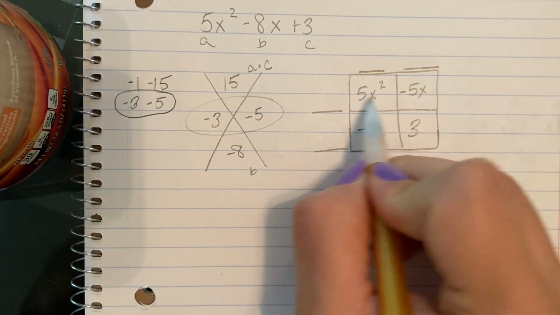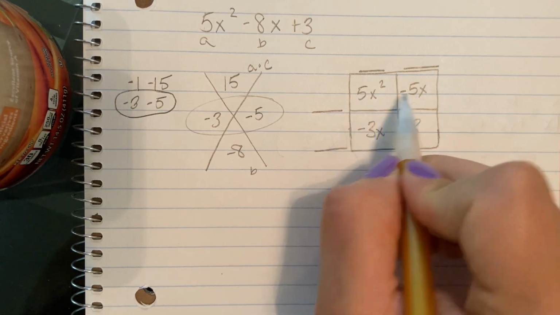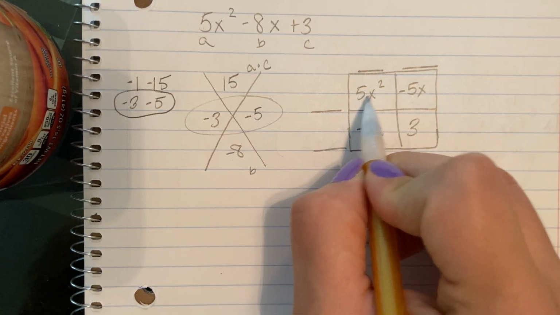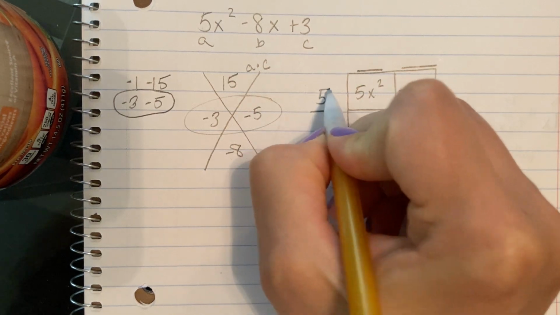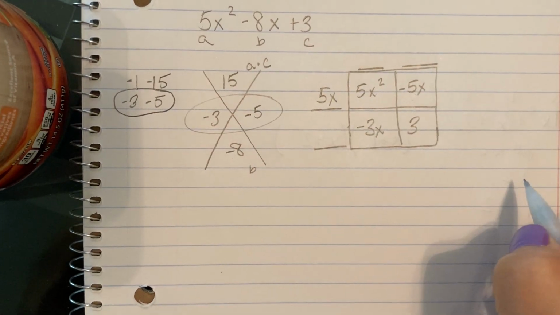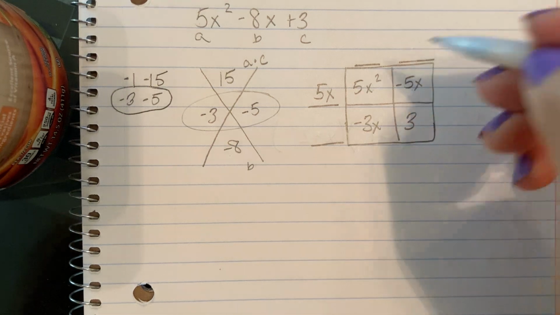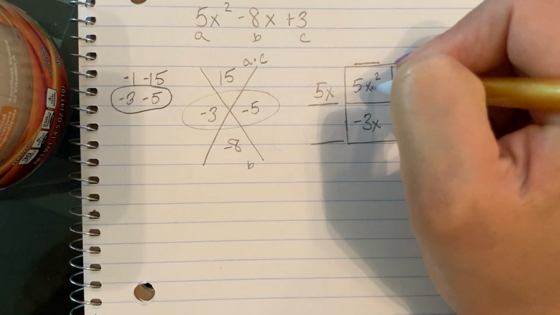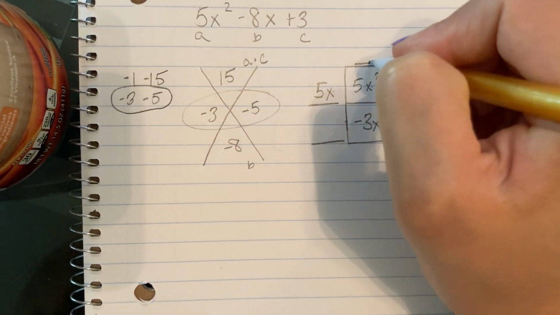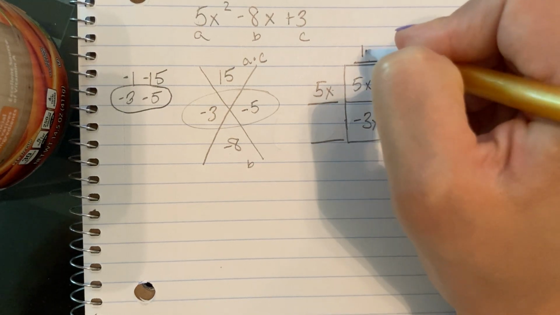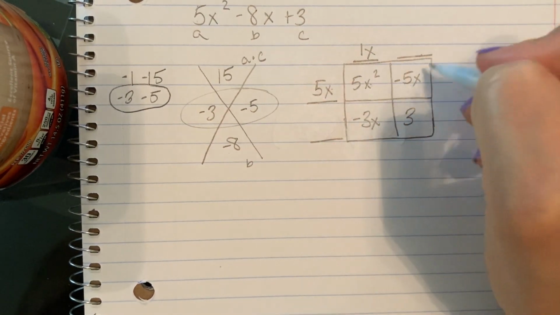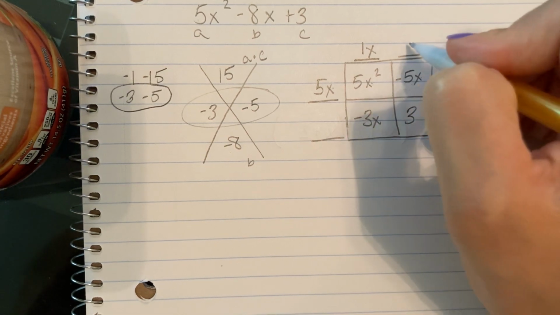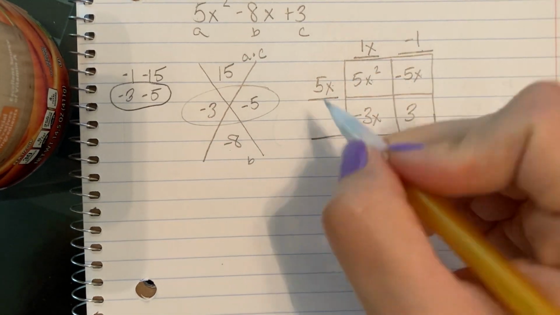Now to find my answer, I need to fill in the outside of the box. I like to start by looking across the top here. So these both have a 5, and they both have an x involved. So I can take out a 5x. Now to get 5x squared here, 5x times what gives me 5x squared? I would need a 1x. 5x times what gives me negative 5x? We would need a negative 1.